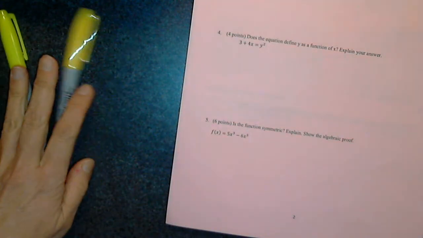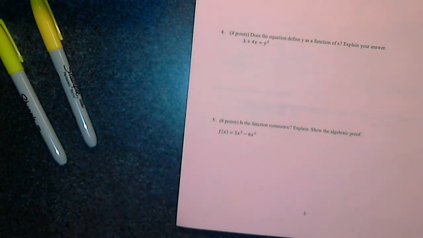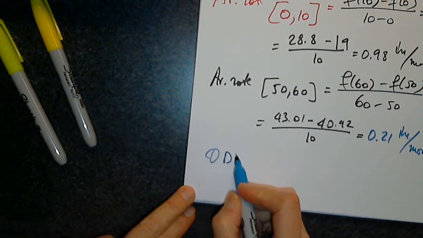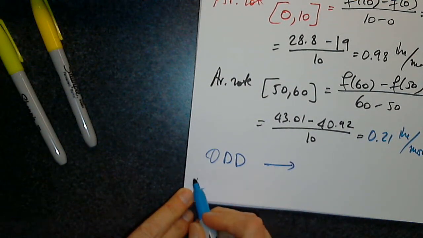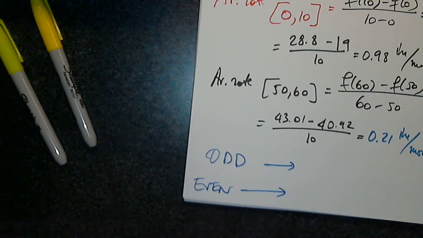Very good. How do I show whether a function is symmetric? Not graphing it. What do I have to find? What are the 2 options, 2 relationships? If a function is odd, what has to happen? If a function is even, what has to happen? So what do we know about those 2?